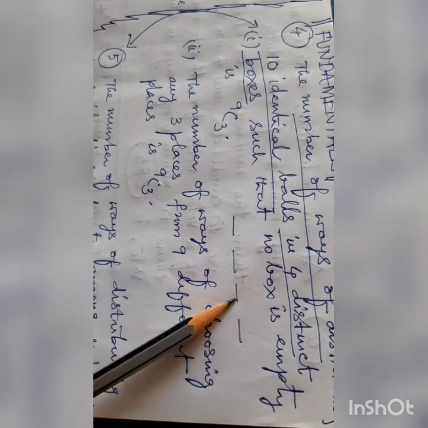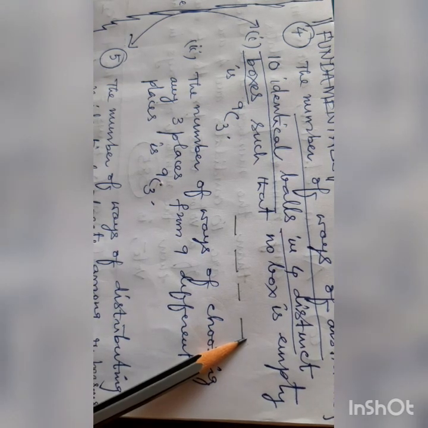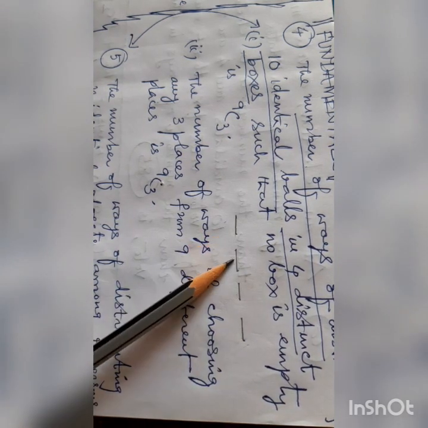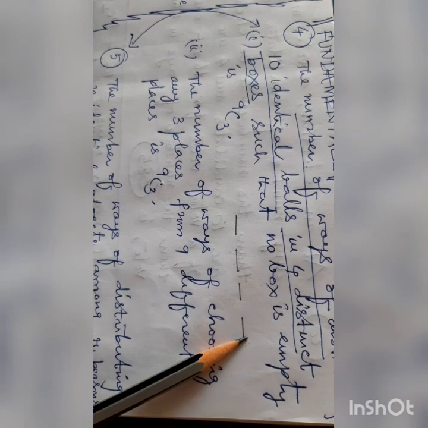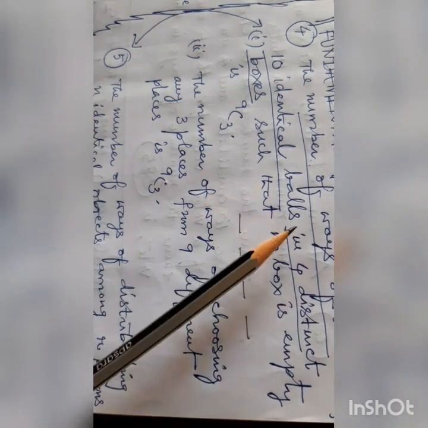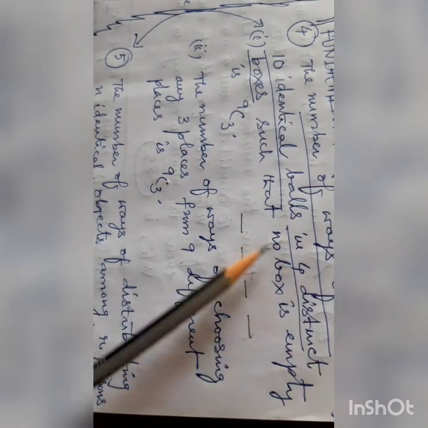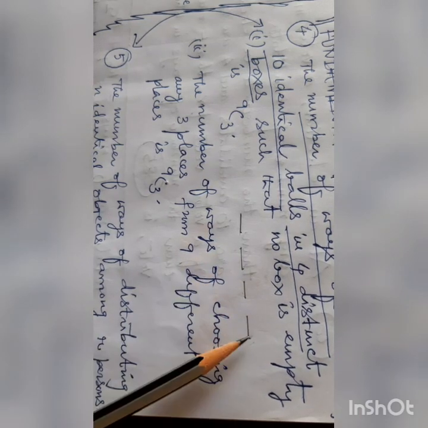4 distinct boxes are there. These are 4 distinct boxes. 10 identical balls are there. Such that no box is empty. All boxes should be filled up.